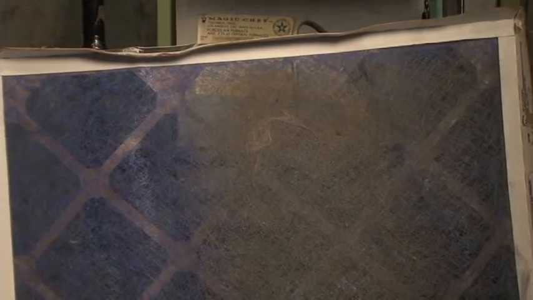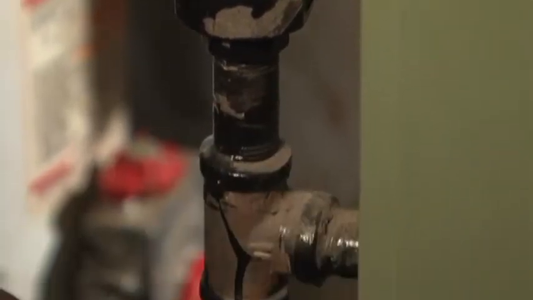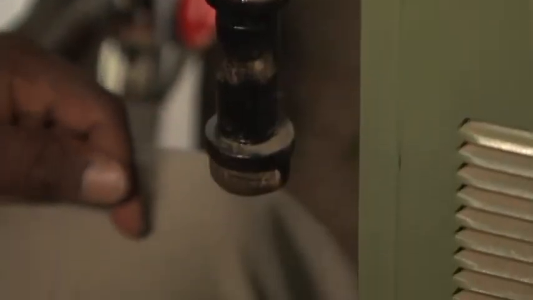So when we take a look at that, well, it's not clean, it's a little bit dirty, but the homeowner's probably going to want to replace this in another week or two. And then we'll make a note on our report that the homeowner needs to change the filter in the next week or two. Okay, so we're just doing a visual inspection of our gas pipe, looking at all the joints.